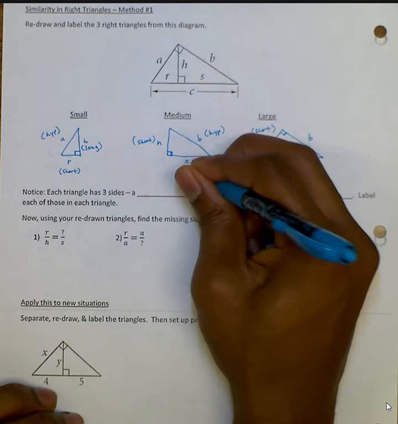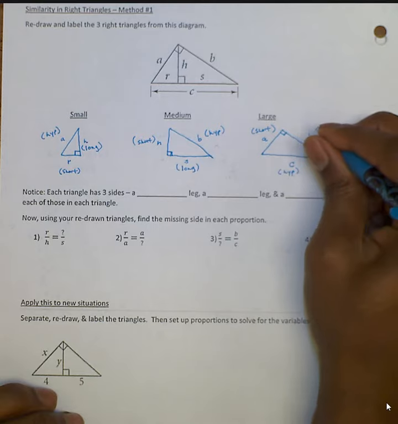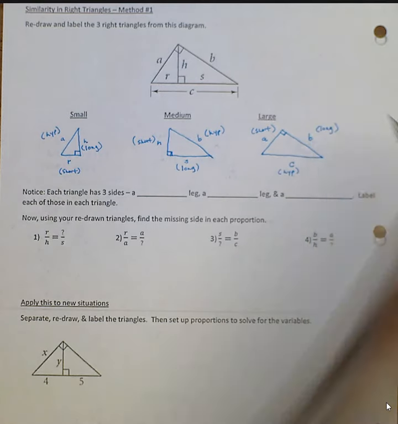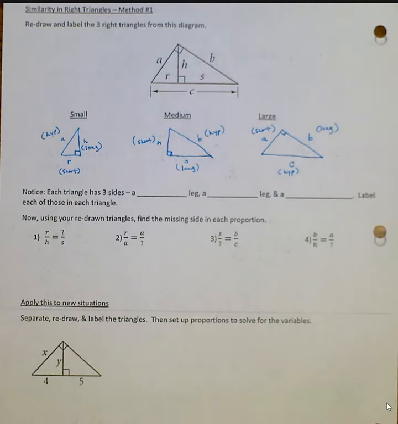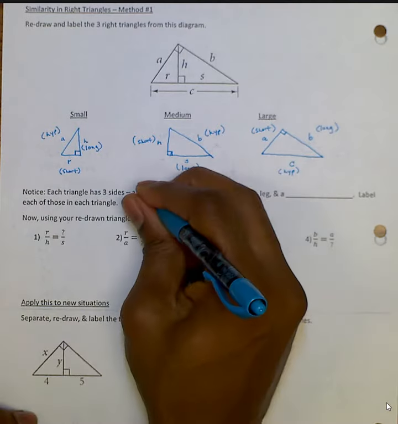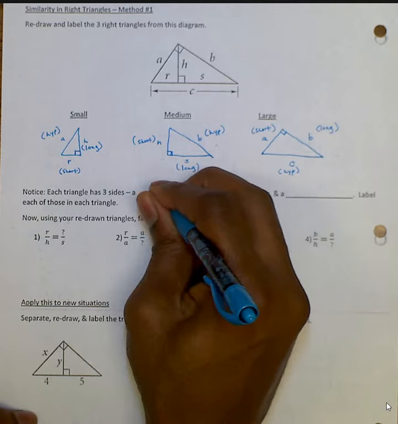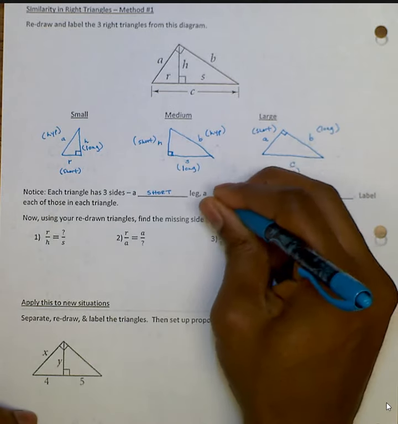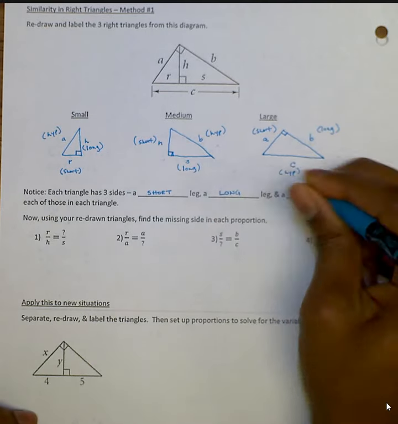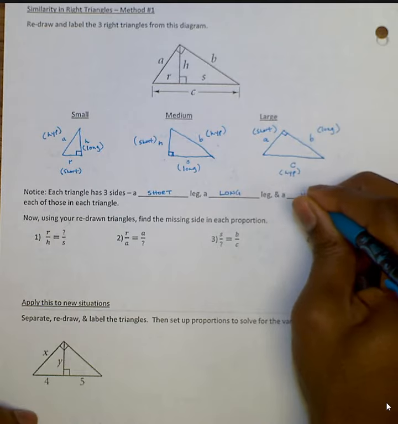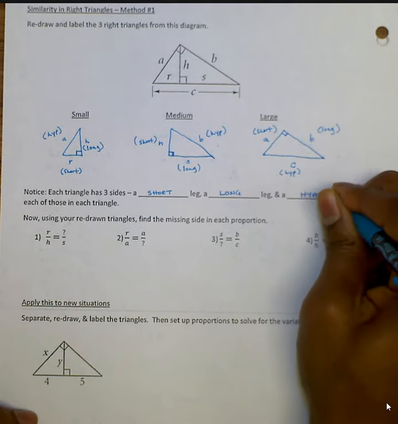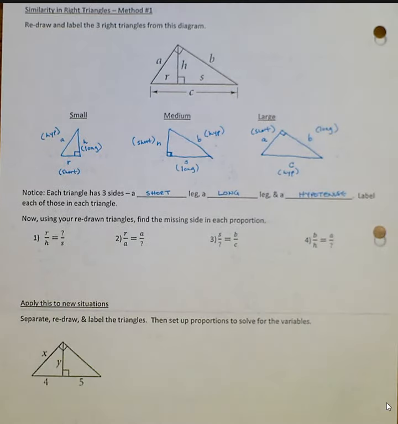So notice that each triangle has 3 sides: a short leg, a long leg, and a hypotenuse. Okay, so we did all that.